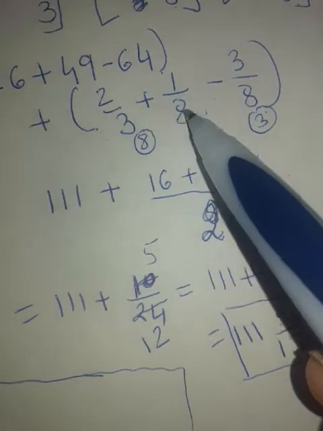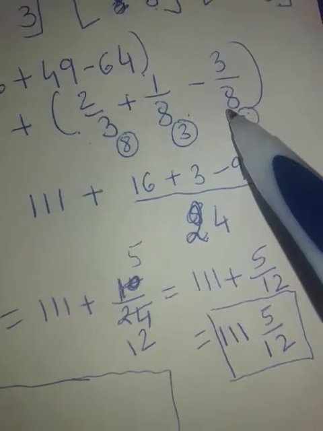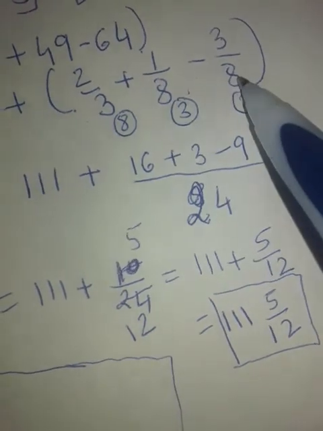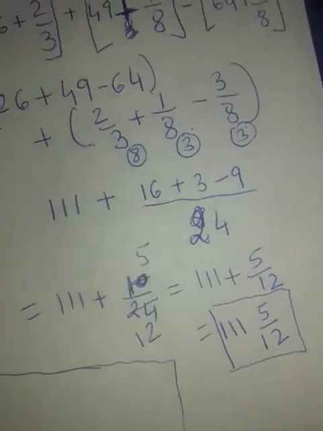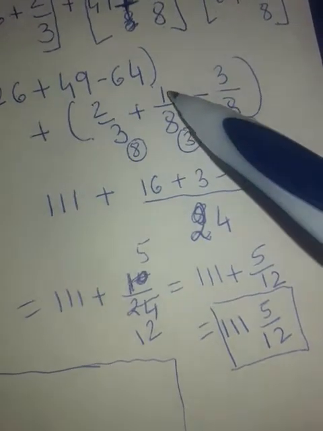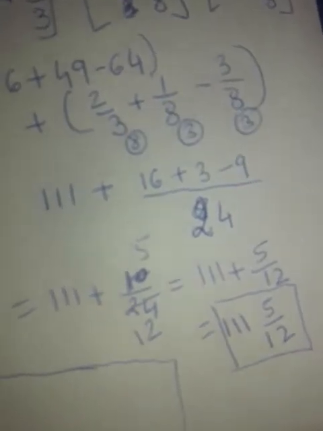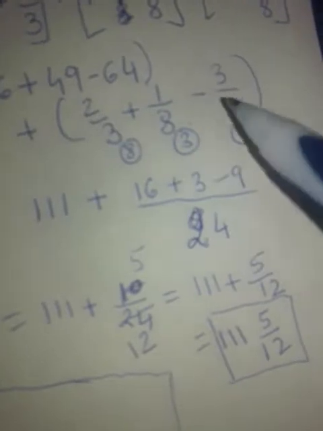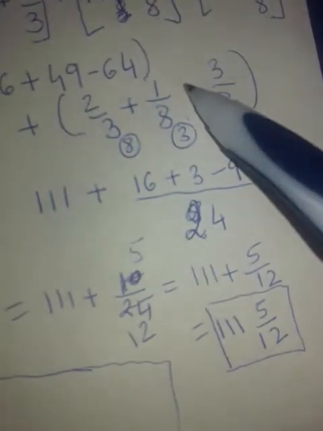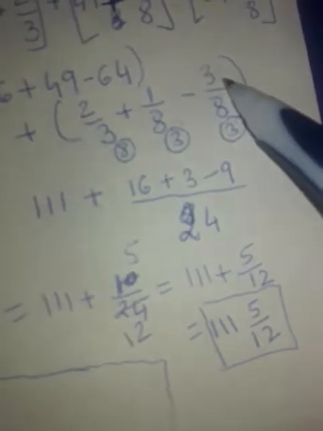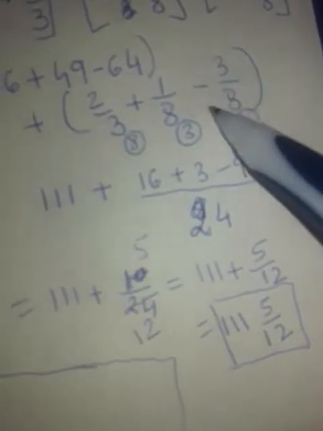Because the denominators are same, 8 and 8, 1 upon 8 minus 3 upon 8 will be minus 2 upon 8. See, when the denominators are same, what we need to do? We need to only add or subtract the numerators. Their LCM itself is 8 only. We don't need to find anything. So just add or subtract the numerators as per this sign. So 1 minus 3 is minus 2, and this will be minus 2 upon 8.